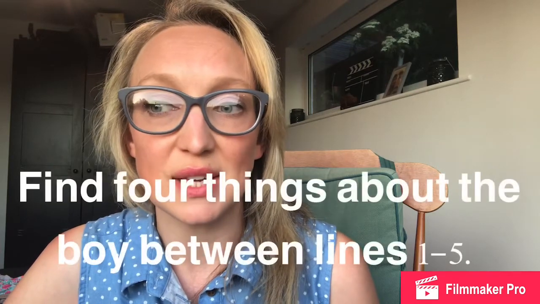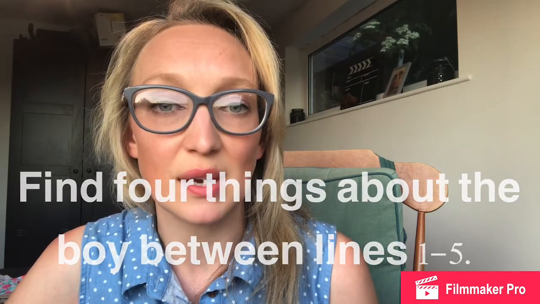And it says, "Behind you! Italian boy stays cool to keep bear at bay on alpine stroll." And that's the headline, and the question is, find 4 things about the boy between lines 1 and 5. So here's lines 1 and 5.